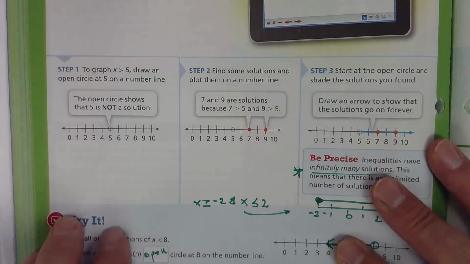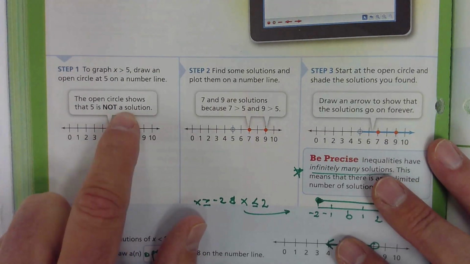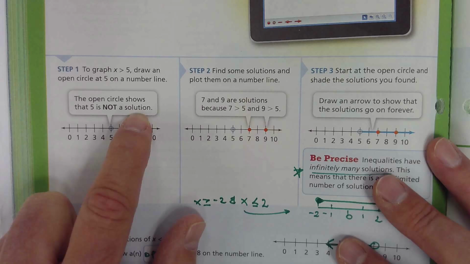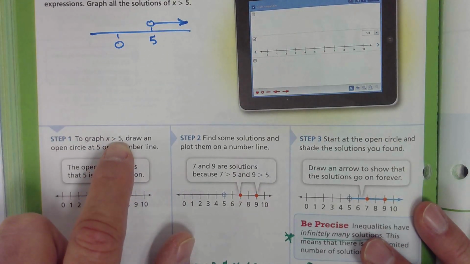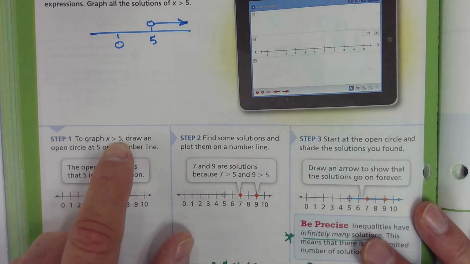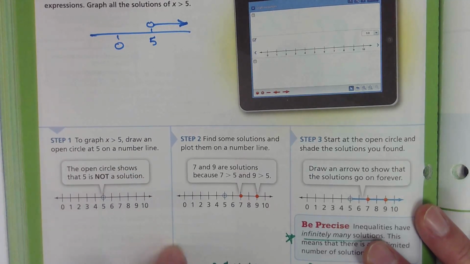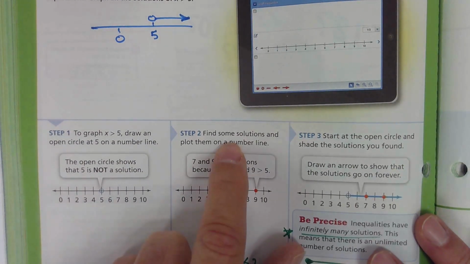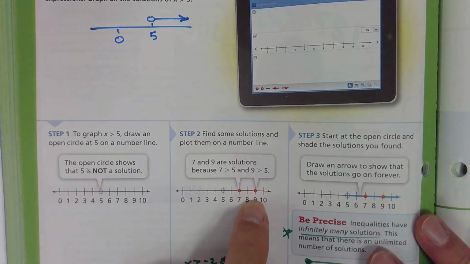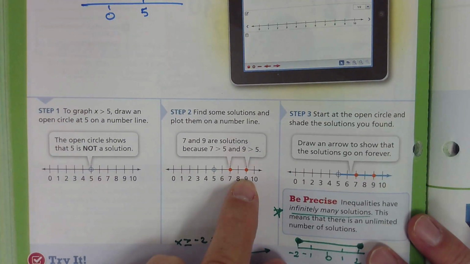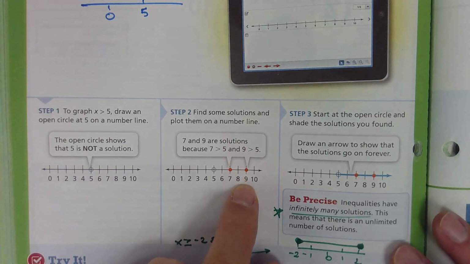It says the open circle shows that 5 is not a solution, because x is greater than 5. It might be really close to 5, but it's not 5. And then step 2, it says find some solutions and plot them on a number line. So they just happen to pick 7 here and 9 here. Those are all solutions because they're greater than 5.